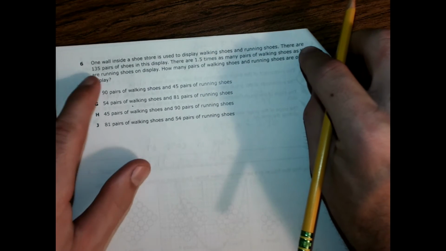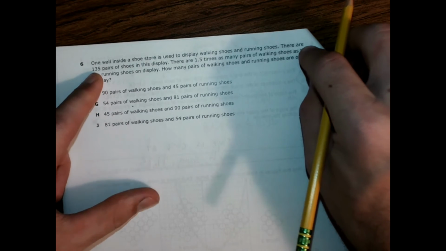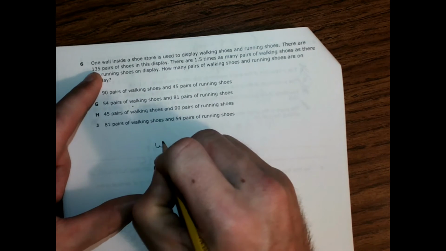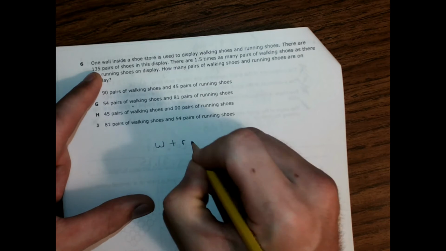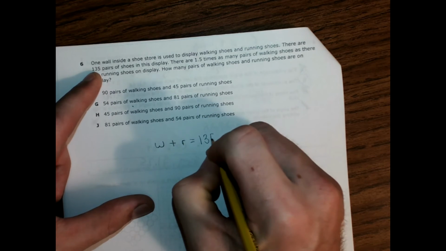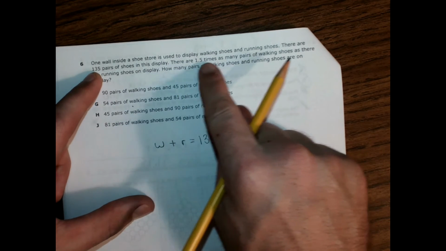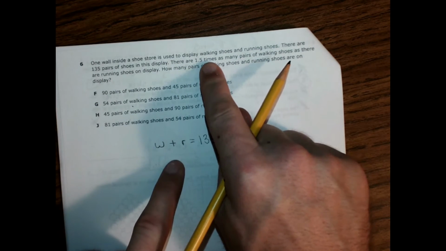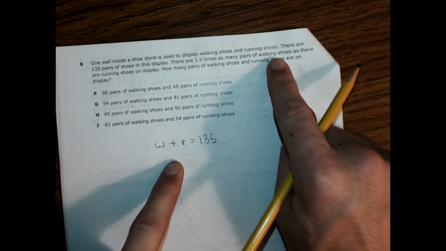Okay, so I see a couple of equations that we can write here. There are 135 pairs of shoes in the display, so that means walking shoes plus running shoes equals 135 total pairs of shoes. There are 1.5 times as many pairs of walking shoes as there are running shoes.